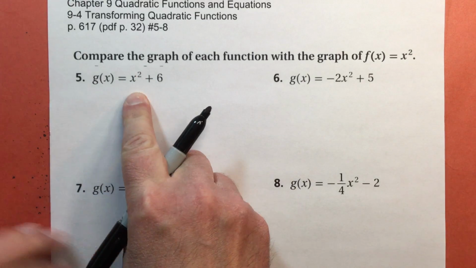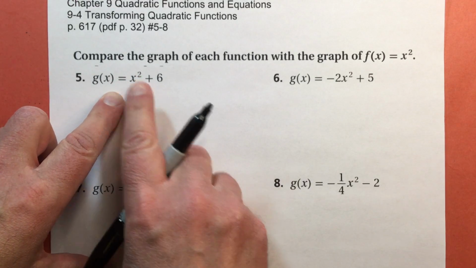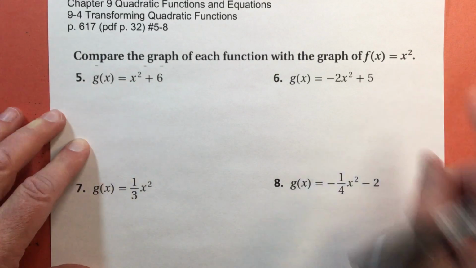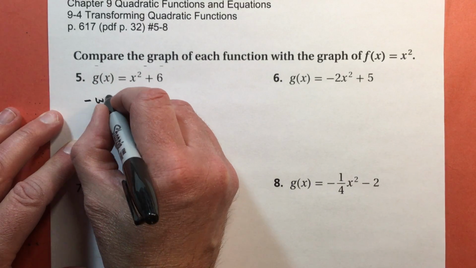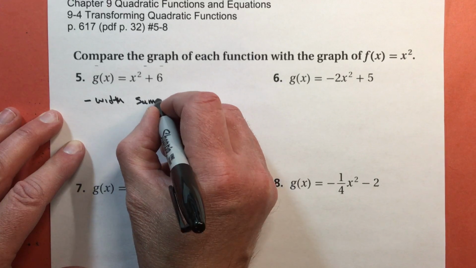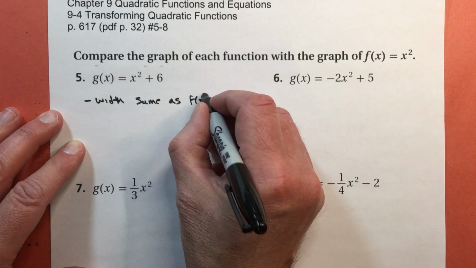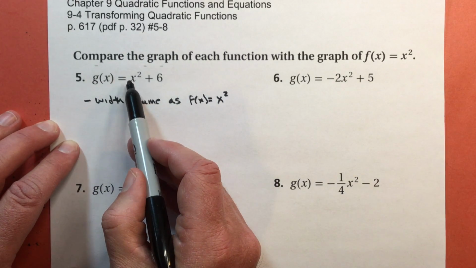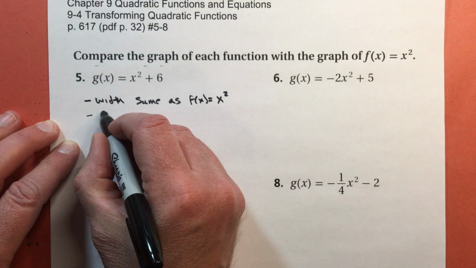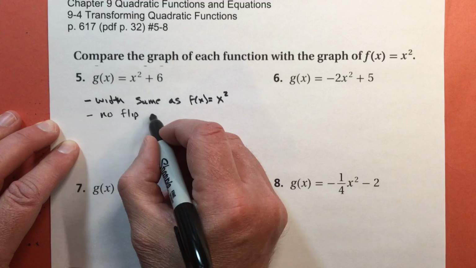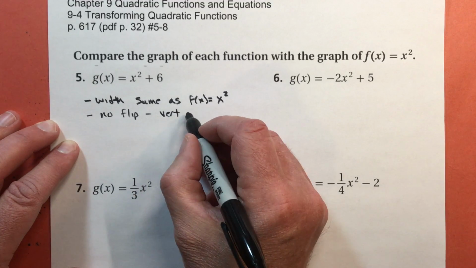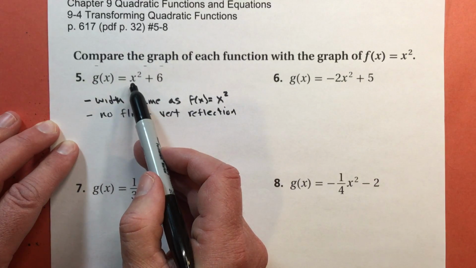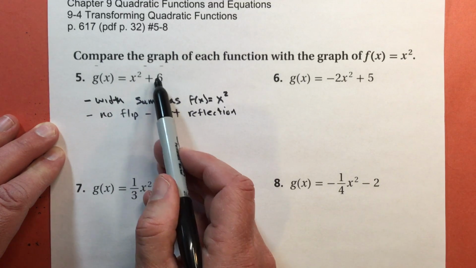So let's look at g of x. So this is 1 times x squared, just like this is also 1 times x squared. So the width of the graph is the same as f of x equals x squared. It's not any wider, it's not any narrower. Also, there's no negative here, okay? So there's no flip or, to be more specific, reflection. In other words, that's a smiley face, that's a smiley face too. The only difference is this plus 6.